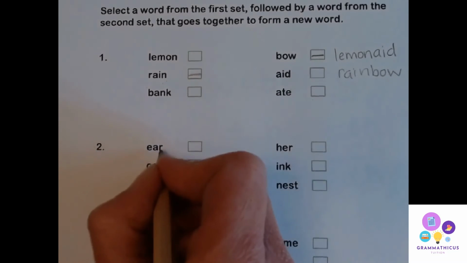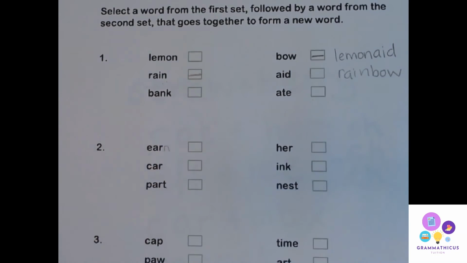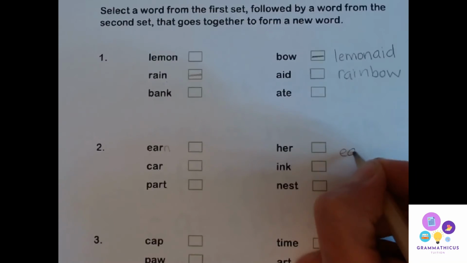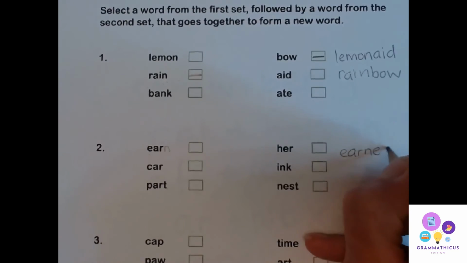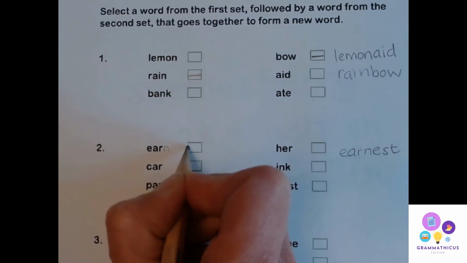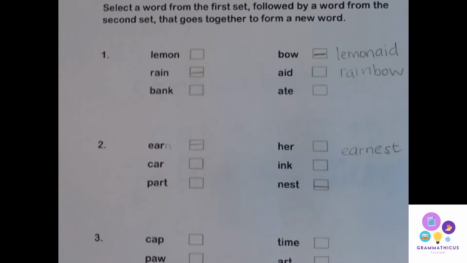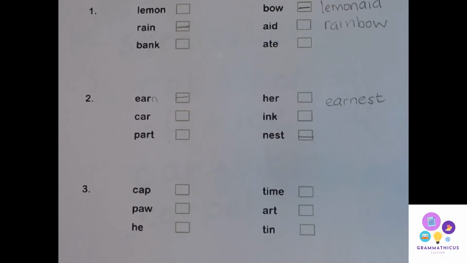Now, if I put the N with ear, I can see that that's changed the sound of that word completely. It's now changed the ear to earn, earnest, earnest. That's a compound word, earnest. So I can mark ear and nest on my sheet, and then I can move on to the next question.